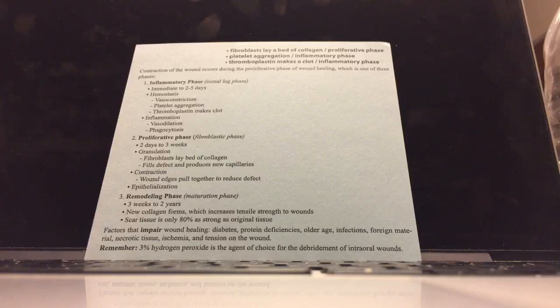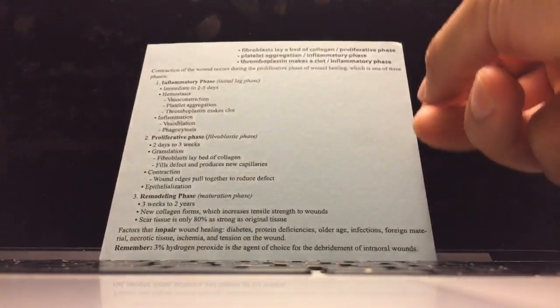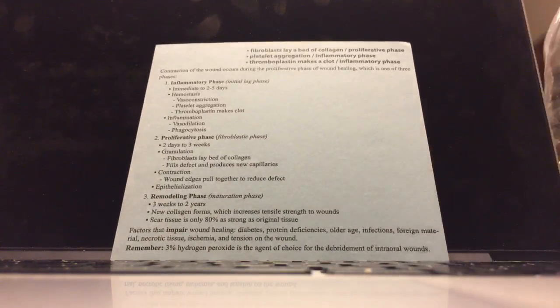Well, fibroblasts lay a bed of collagen, that's the proliferative phase, and platelet aggregation is the inflammatory phase, and thromboplastin makes a clot, which is also the inflammatory phase. So it was wrong, and the contraction of the wound is not correct. Well, yeah, we'll see. Contraction of the wound occurs during the proliferative phase of wound healing, which is one of the three phases. The three phases are inflammatory, proliferative, and remodeling.